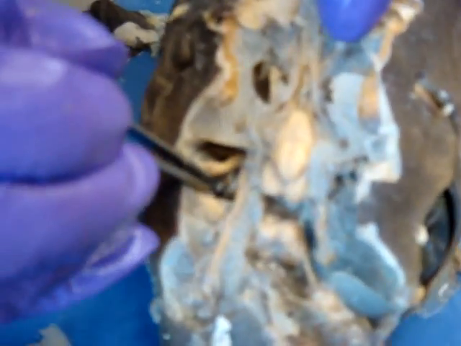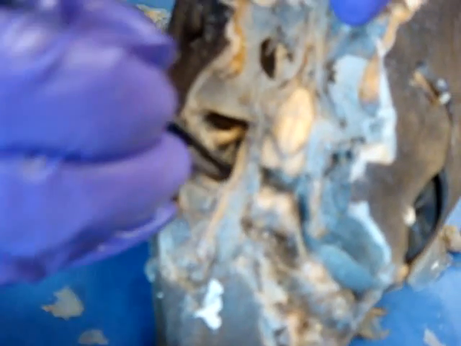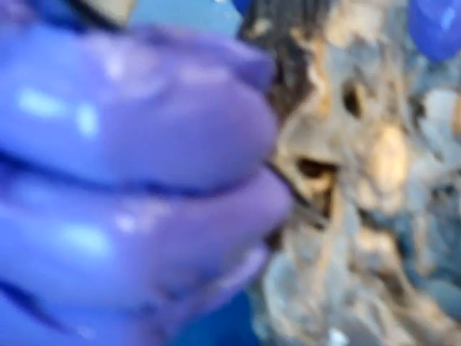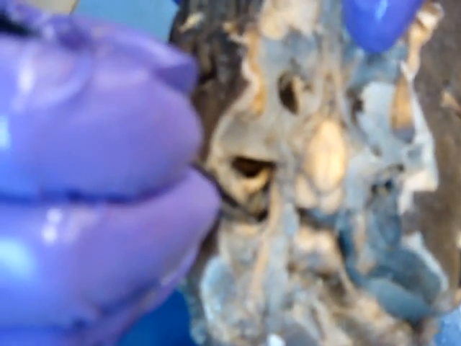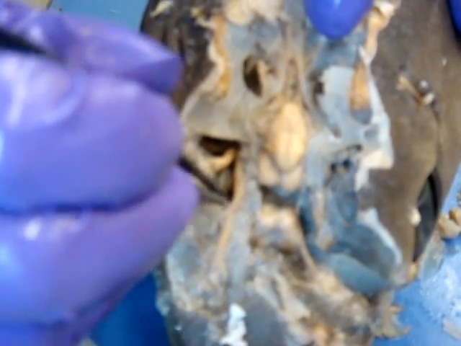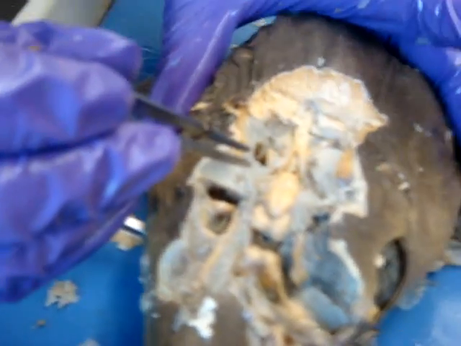If you push the eye to the side, it's right here, there is the optic nerve, which comes straight over from the side to the eye.